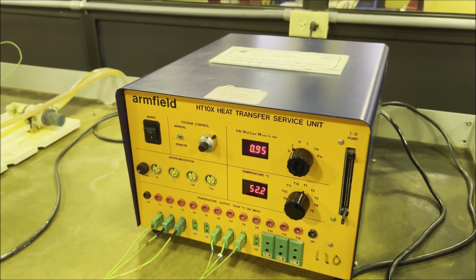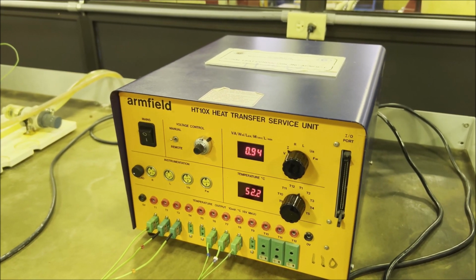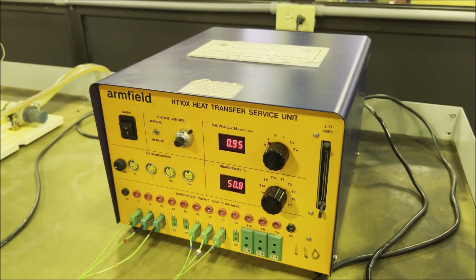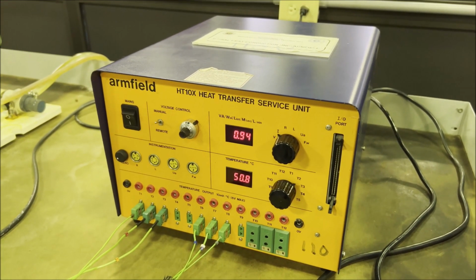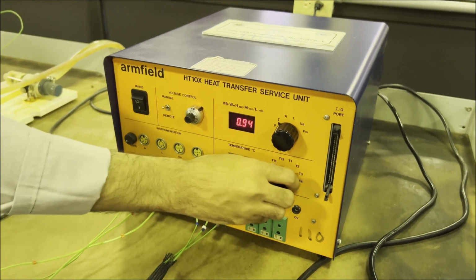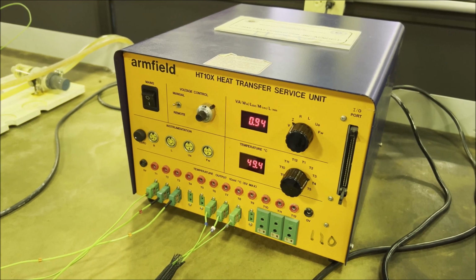T1: 52.2. Next, T2: 50.8. Next, T3: 49.4.